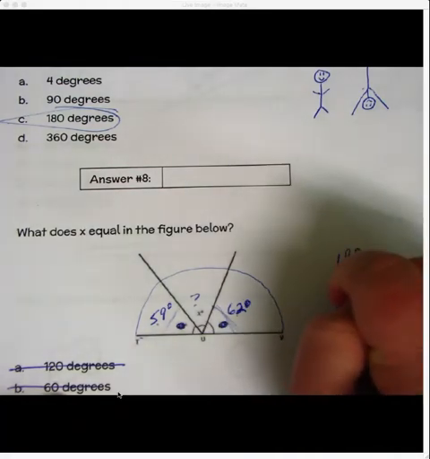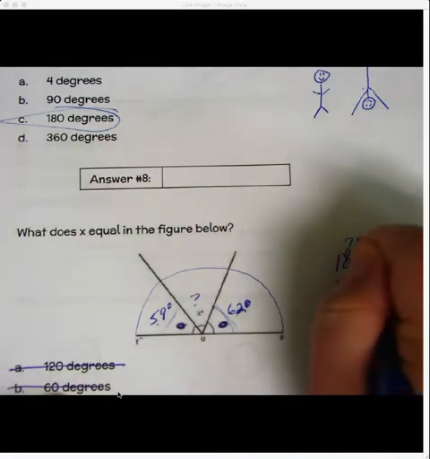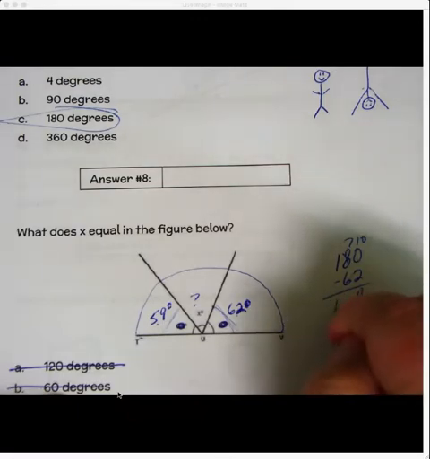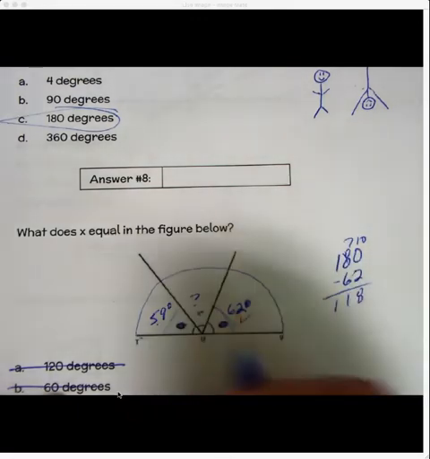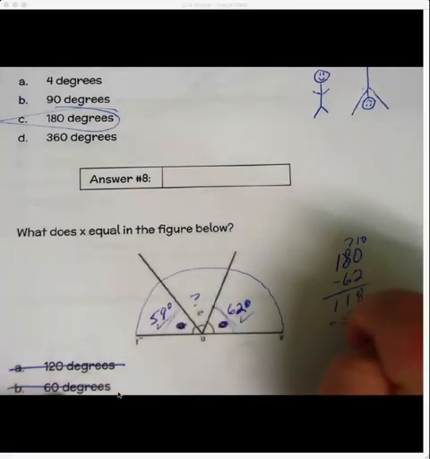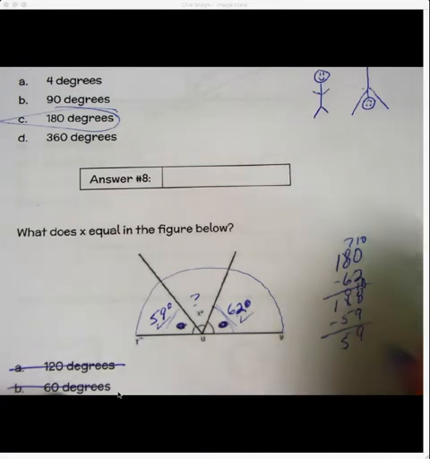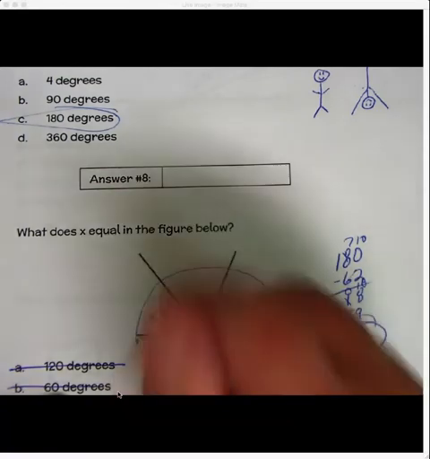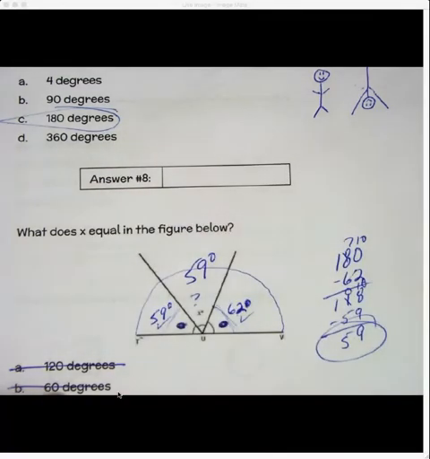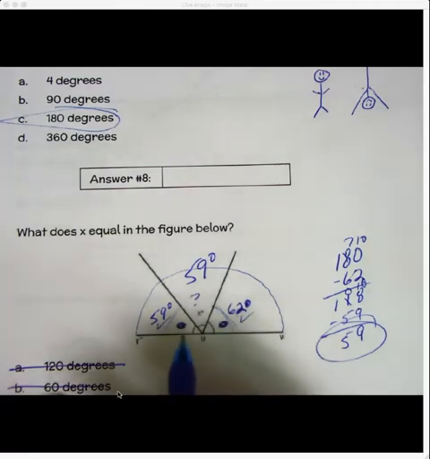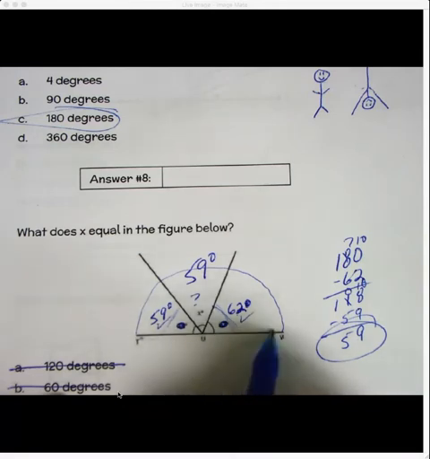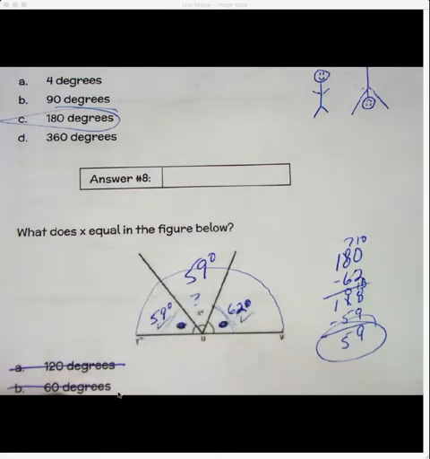So let's subtract 62 first. Okay, 180 minus 62 is going to give us 118. So I got that one. Now let's take 59 away from that. Okay, and that's going to give me 59 degrees. So angle X is 59 degrees. That's not the answer on the test tomorrow. This is just showing you how to do it. I changed the numbers, okay? So you take from a straight angle, which is 180 degrees, you take away the measurements that you know to find the one that's missing. We've practiced that, so hopefully you'll remember that on the test tomorrow.